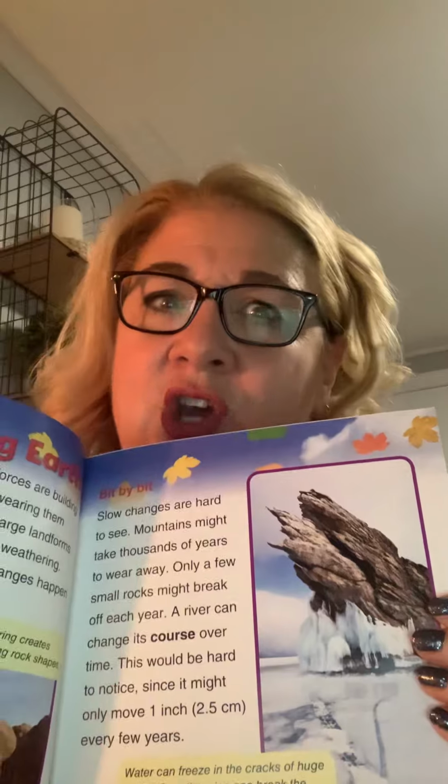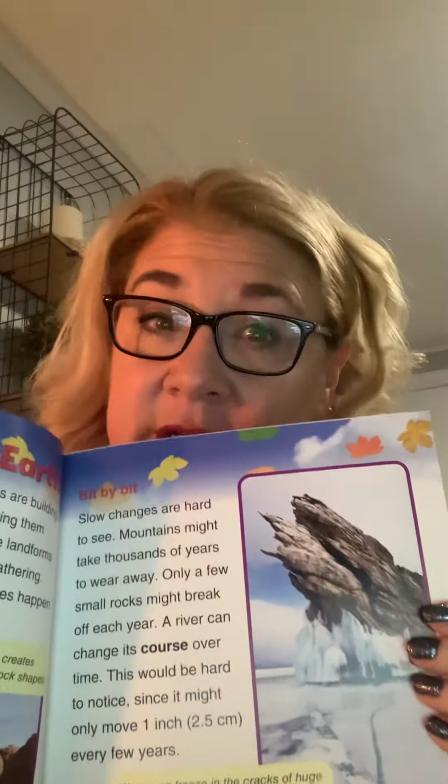A river can change its course, and course is highlighted. Course is the direction the river goes over time. This would be hard to notice since it might only move 1 inch every few years. So on these pages, it's talking about how the weather can really control and change the Earth's surface, these landforms. Sometimes it happens quickly. Most of the time, it does not happen quickly. So let's talk about that. What are some things that can change landforms? Right, wind, cold, ice, snow, water, all of those things.